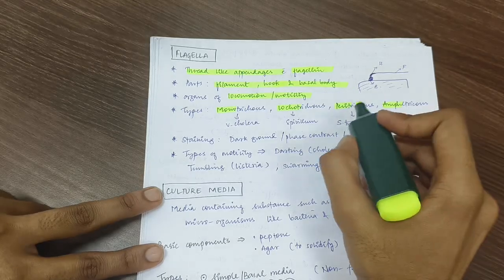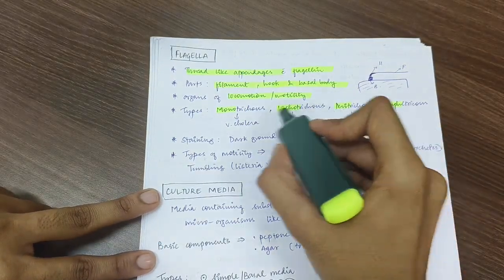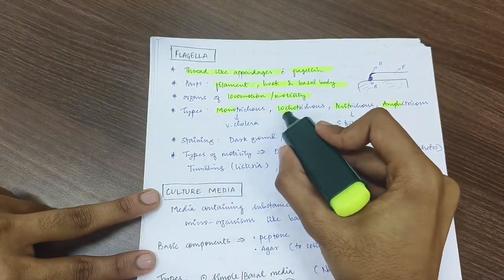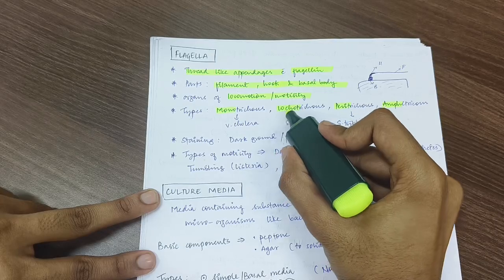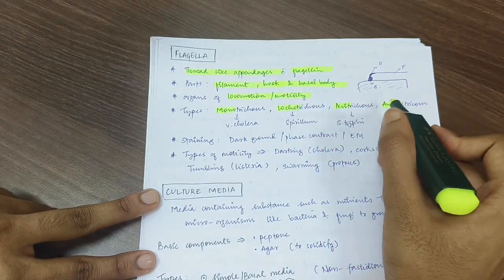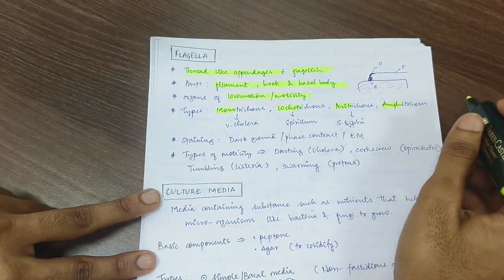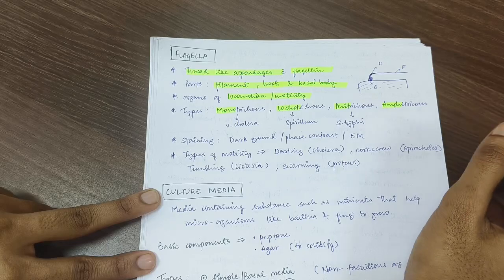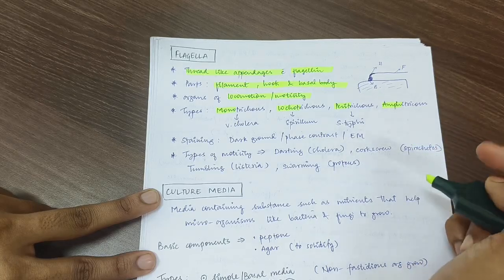Then P is for peritrichous, M is for monotrichous, L is for lophotrichous, A is for amphitrichous. Amphi means present at both ends. Peri means in the periphery. Mono means single. Loco means tuft.